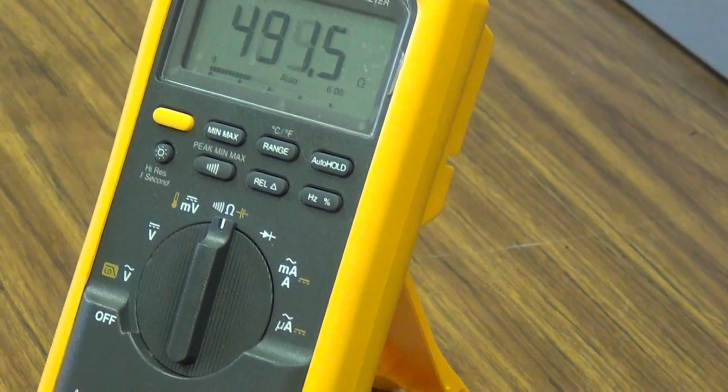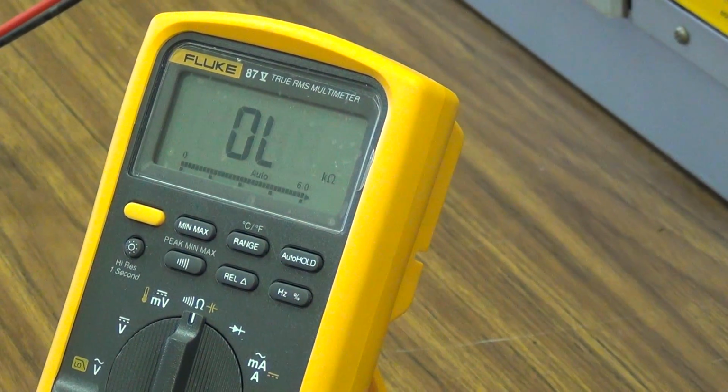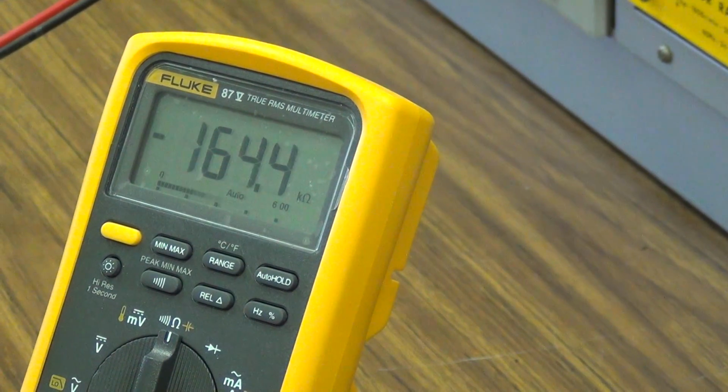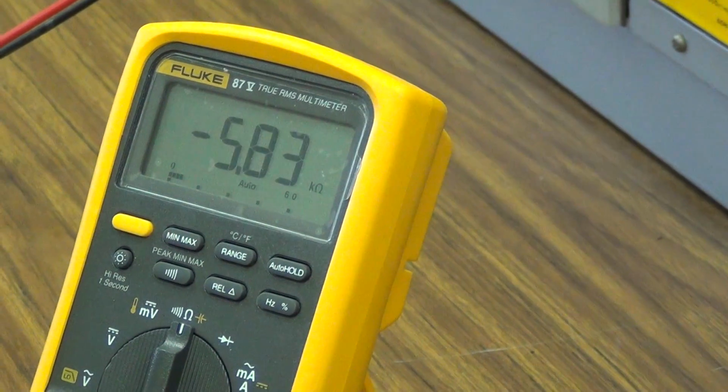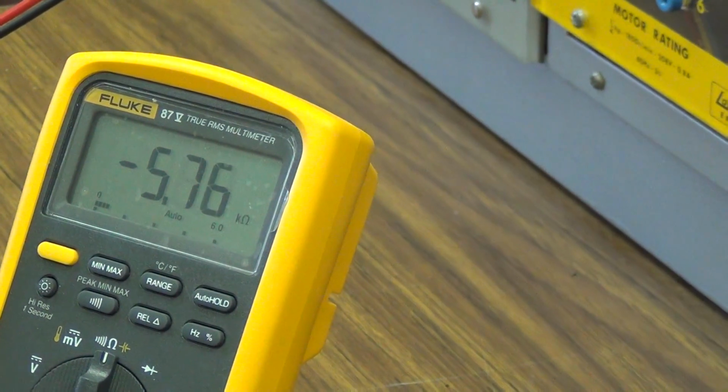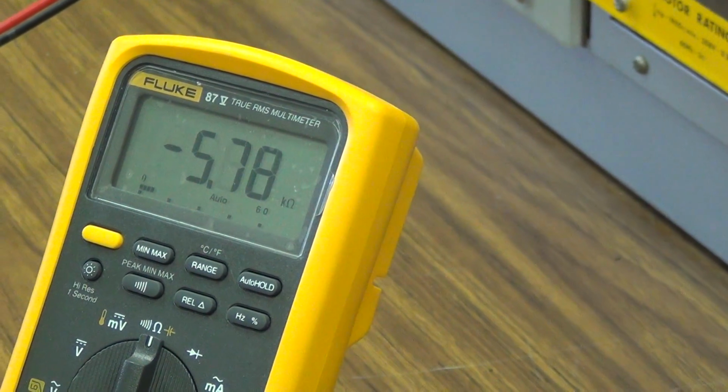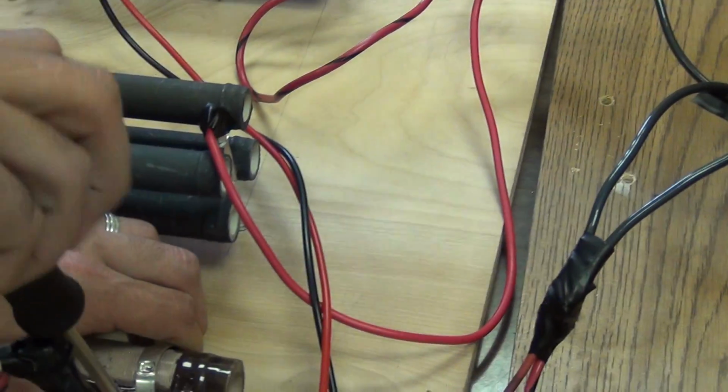Now we have something around full load, which is something like 250. I need to just fix it.